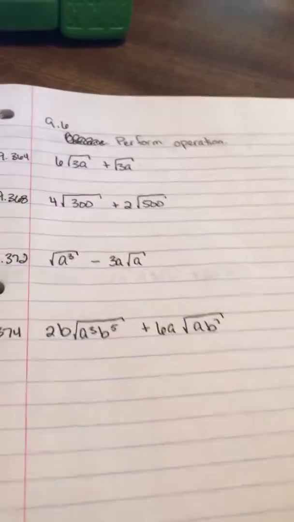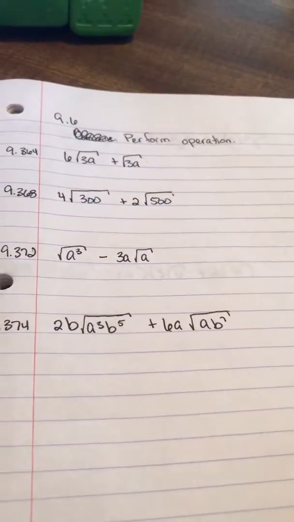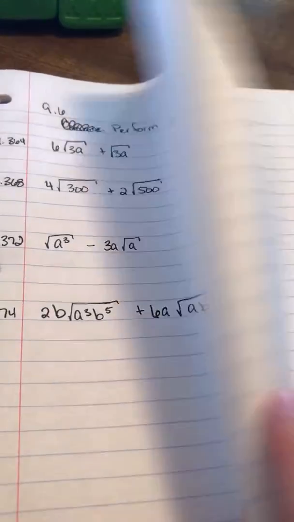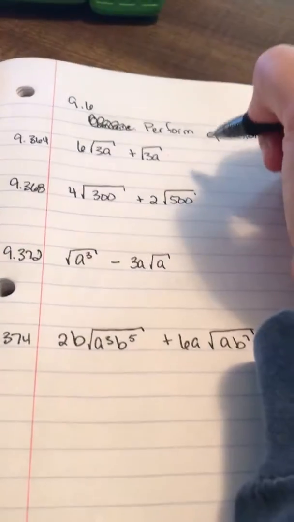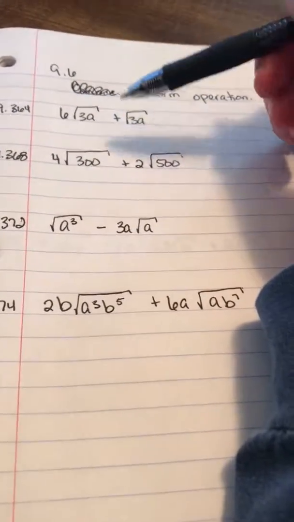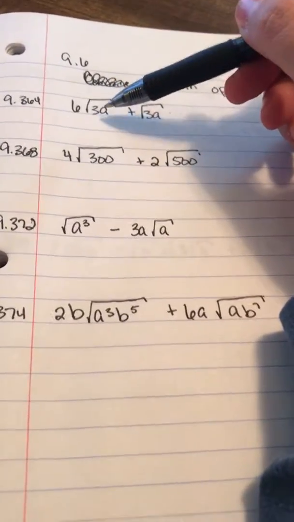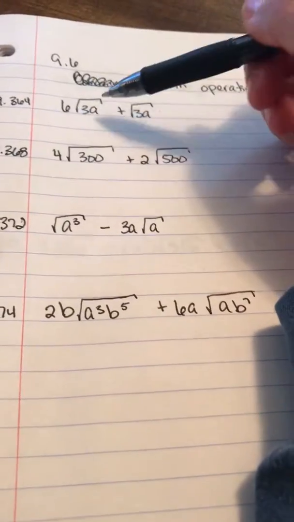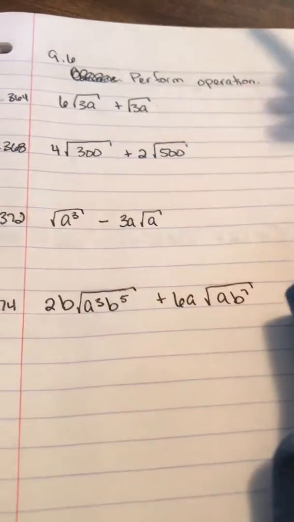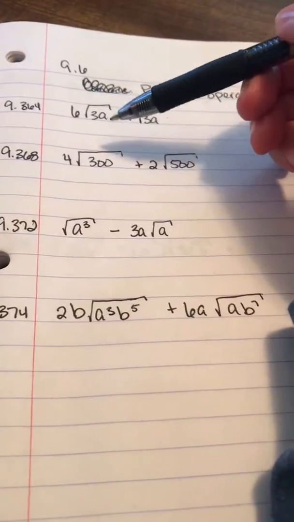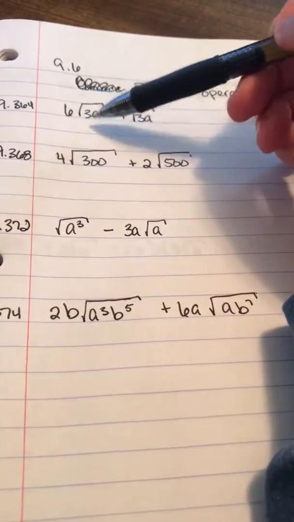Okay, for these you want to perform the operation, which is, yeah, this is 2 pages. If you want to add or subtract, just like with variables, if you have 6x plus x, it would be 7x. Same thing's true with radicals. You have to have the same radical.